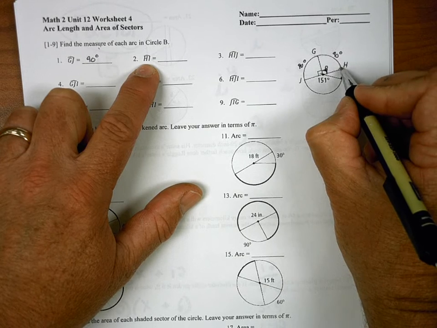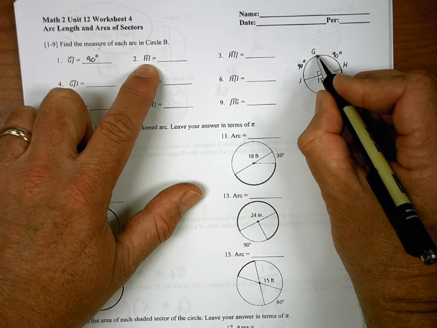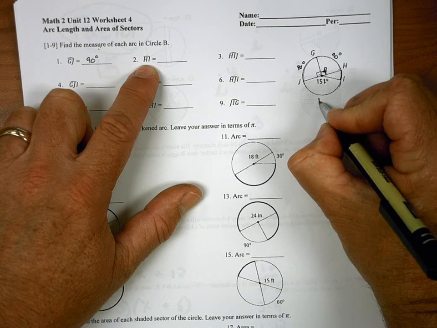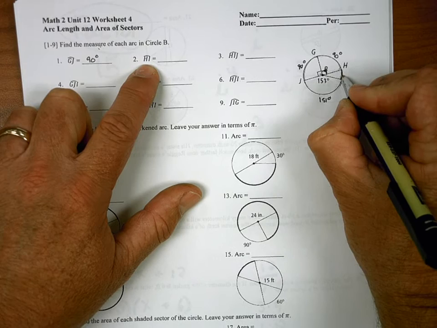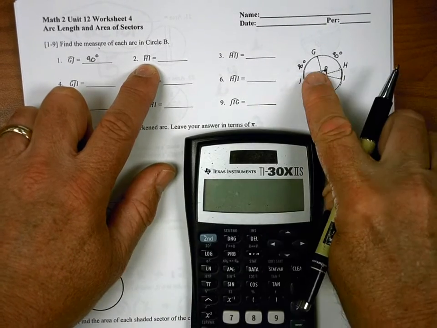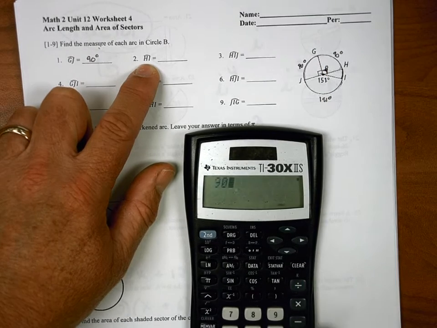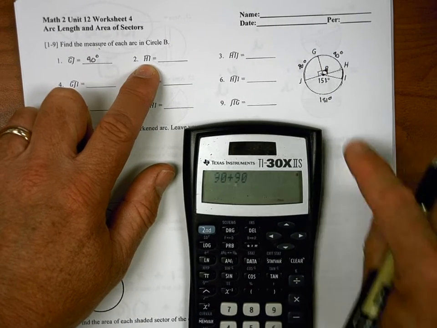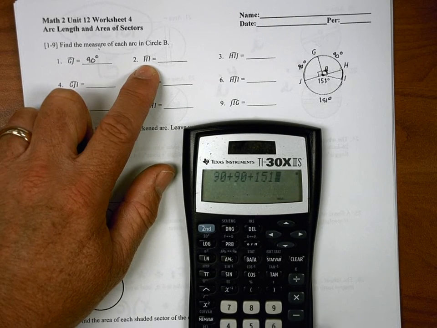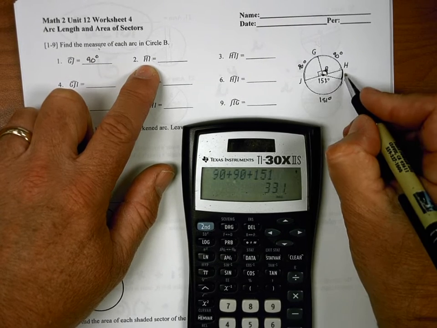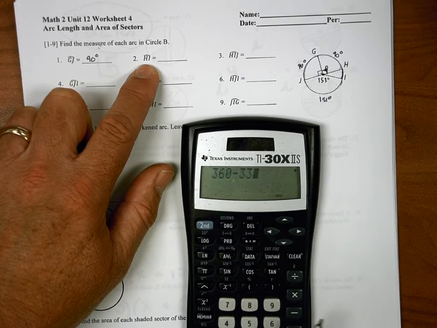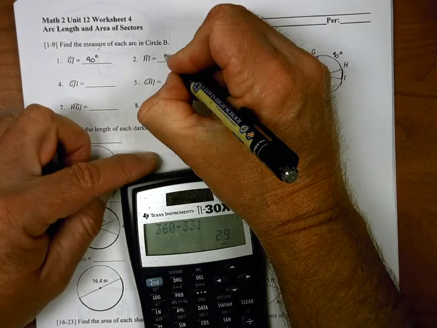Well, I notice that there's this arc H to G, plus this arc G to J, plus this arc J to I, which by the way is 151 degrees, plus this little arc right here. They encompass the entire circle. So I take the 3 arcs that I know, the 90 and the 90, plus the 151, I add those up, I get 331, and then to find H to I, subtract 331 from 360. So H to I is going to be 29 degrees.